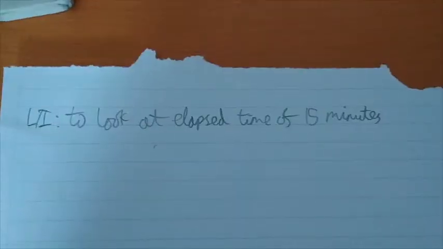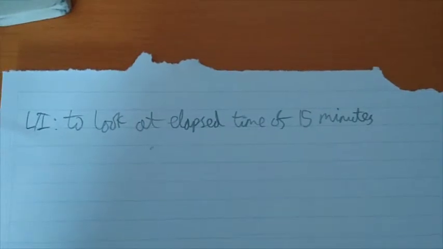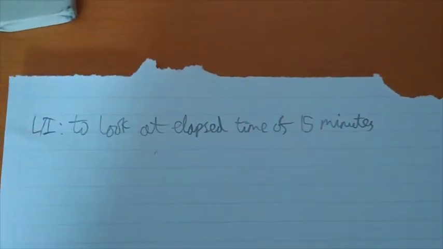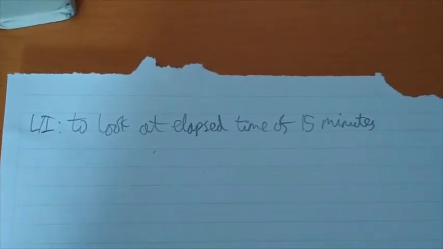Today in maths, we are going to be looking at elapsed time in groups of 15 minutes. Yesterday and the day before, we were looking at time in groups of hours and 30 minutes. Today, we're going to be looking at smaller groups of time of 15 minutes. So today's LI is to look at elapsed time of 15 minutes. Please pause the video here whilst you copy this LI onto your sheet of paper.